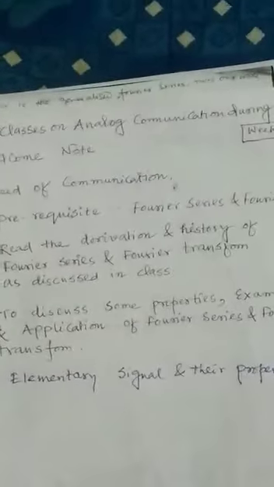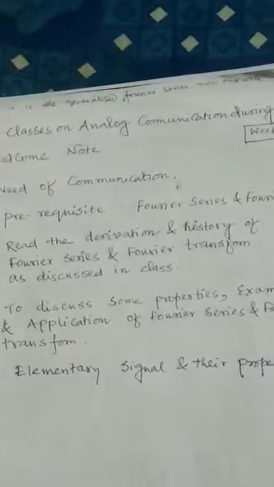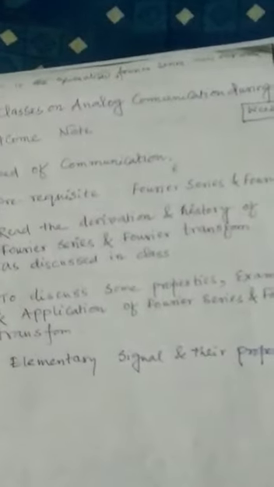In this class we will try to make an overview of the subject, Fourier series and Fourier transform. We will also try in the later classes to provide some applications to show some important features of these, and how Fourier series and Fourier transform help in communication. But for the time being, let us confine to the discussion of the basic conception of Fourier series and Fourier transform. But before that, what is more important is understanding the elementary signals.